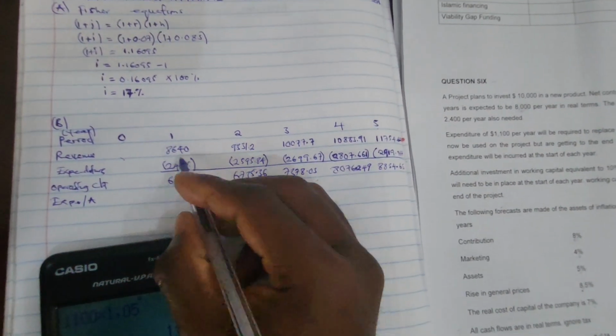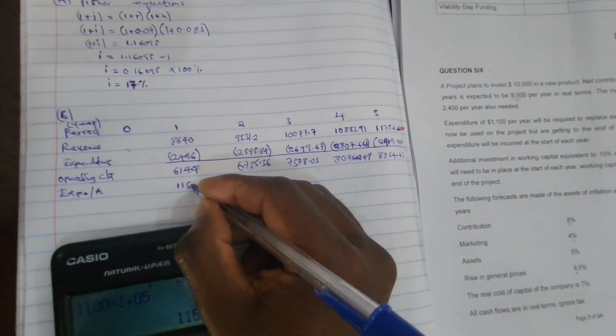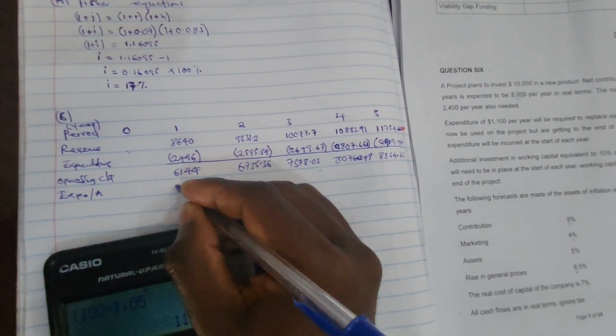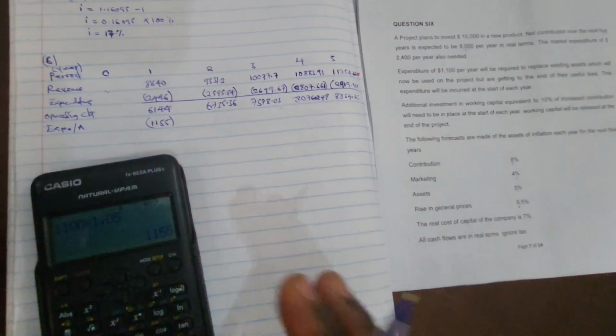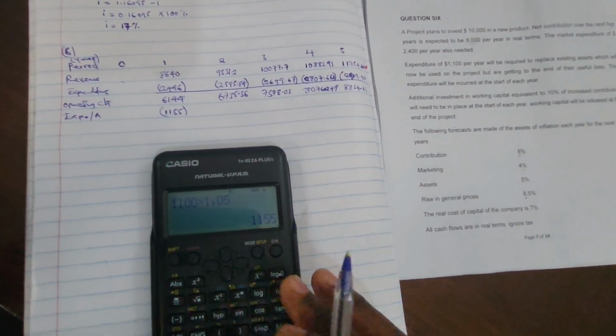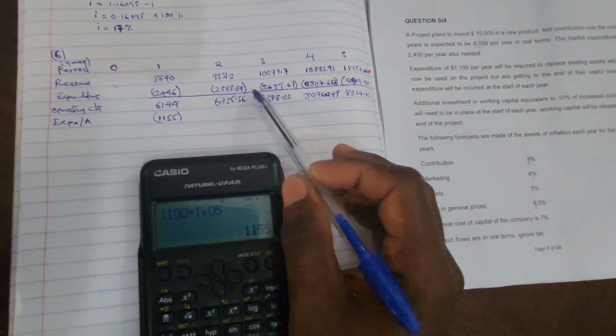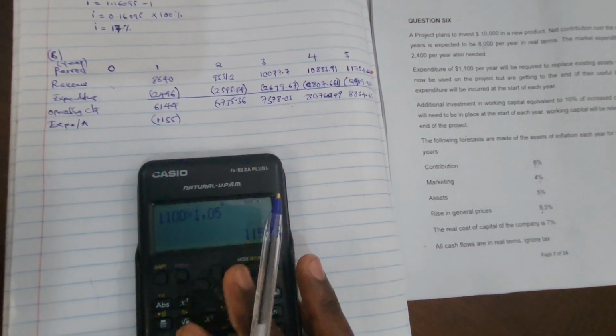Okay, so for our first year we have $1,155 in brackets, because expenditure is negative. Okay, so we'll do that for all of the other years as well.